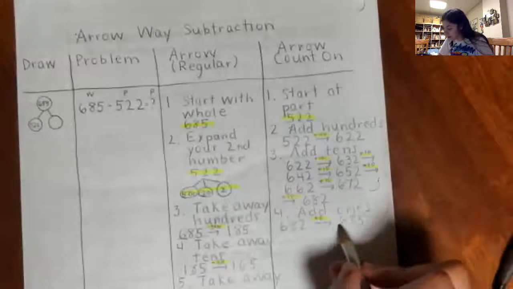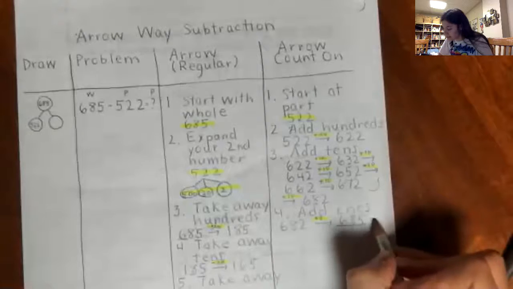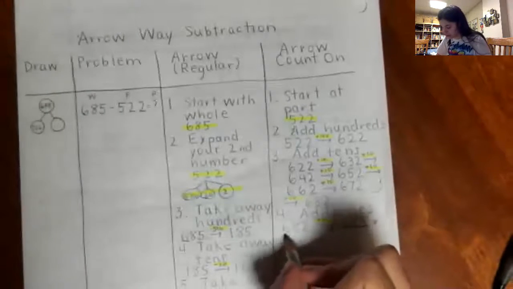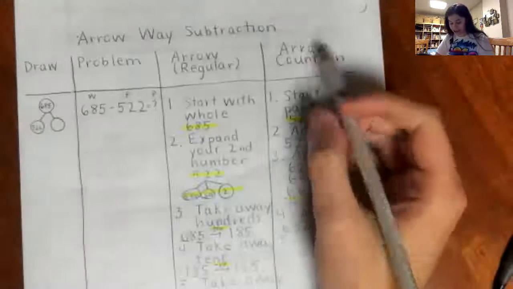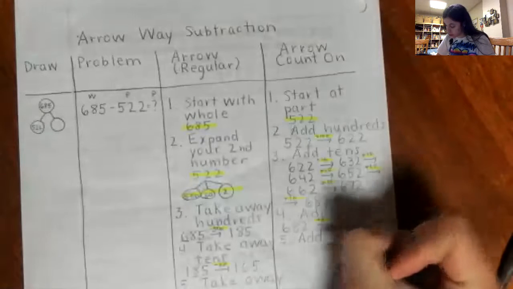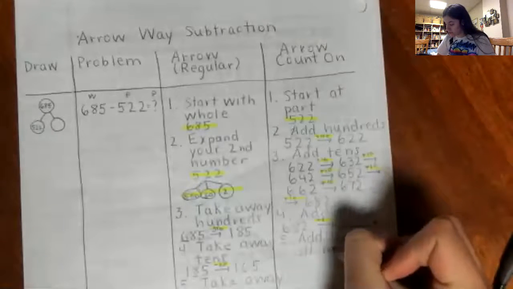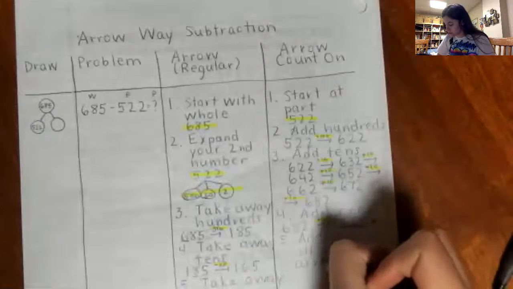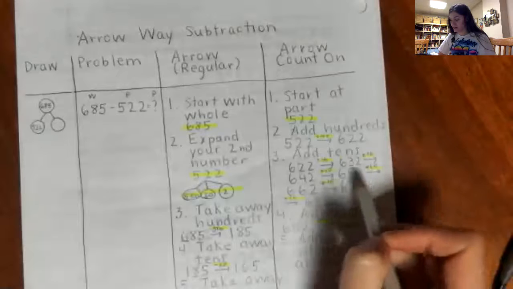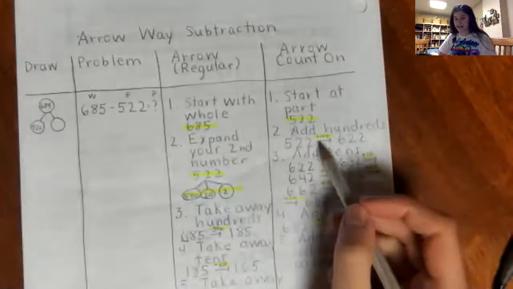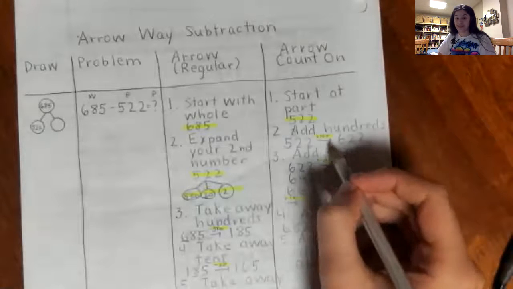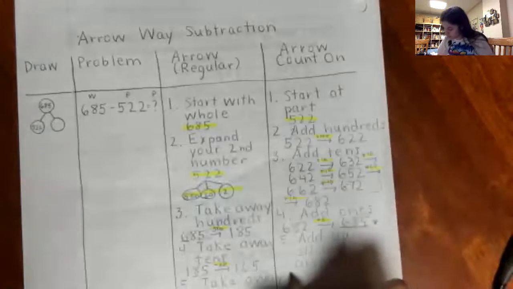Right, and now I'm at my goal. I made it, yay, I stop. But that's not my answer. The way I solve arrow way counting on is now I have to add up all my arrows. Okay, so everything I just highlighted here, those are my arrows, that's what I added, okay? Not this, don't add that. But I'm gonna get my answer by adding up all my arrows. So let's see what I get.